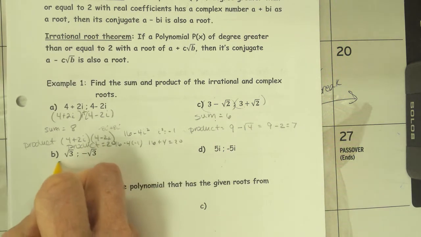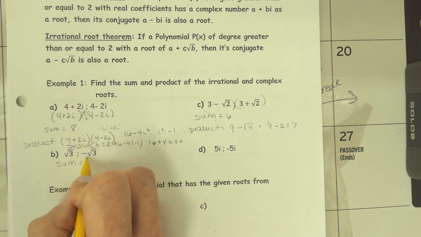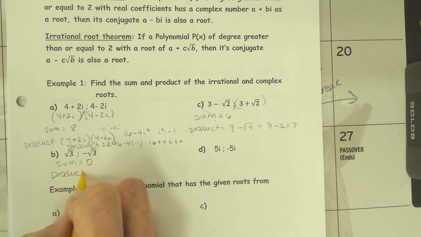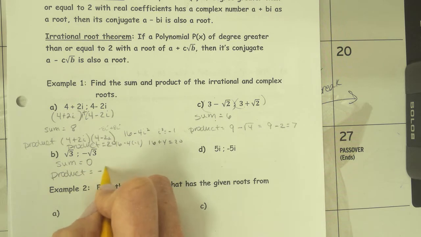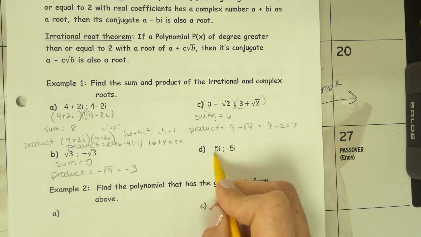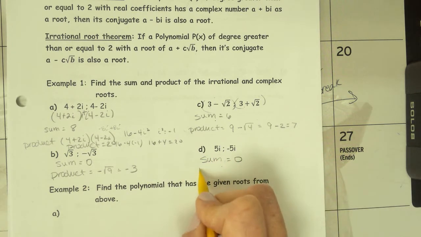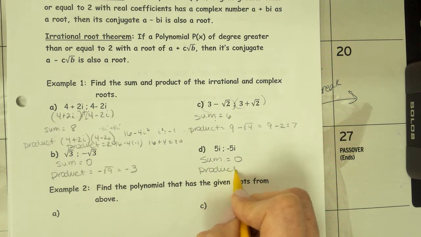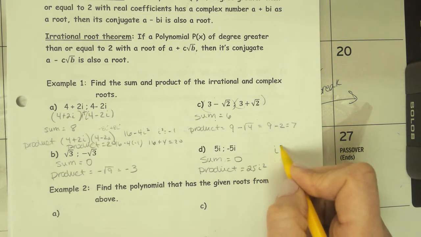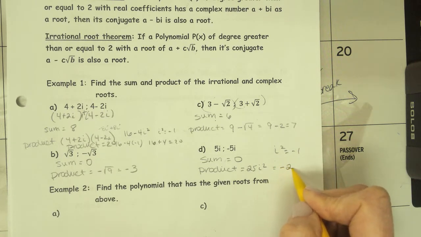Down here, if I add these, the sum would be radical 3 plus a negative radical 3, which is 0. The product, if I multiply them, I would get negative radical 9, which is just negative 3. Here, the sum, if I add those, again would be 0. And the product would be 25i squared. Again, i squared equals negative 1, so we get negative 25.